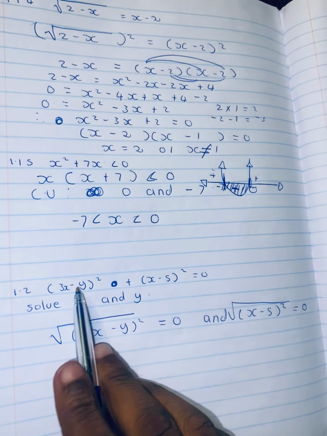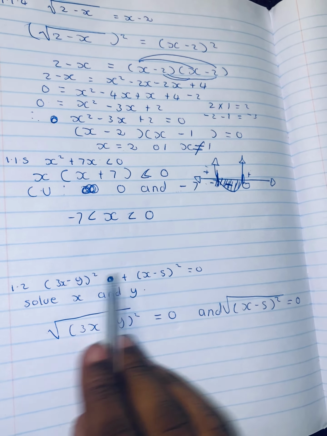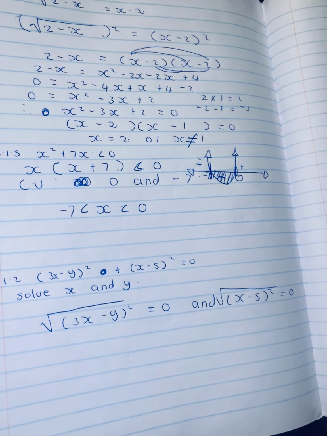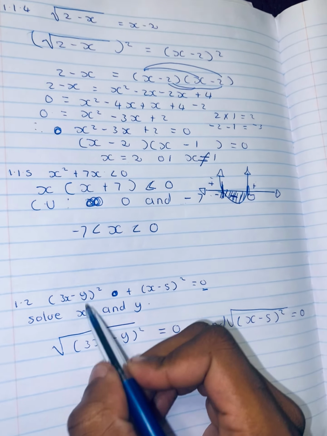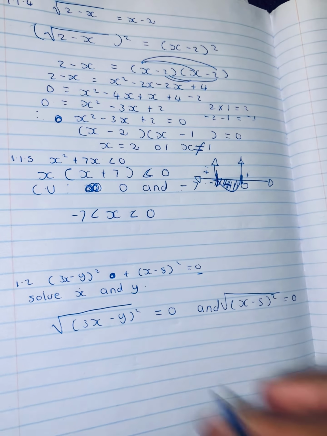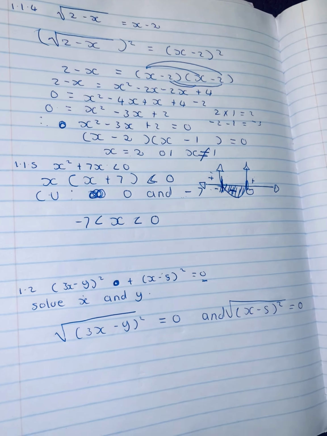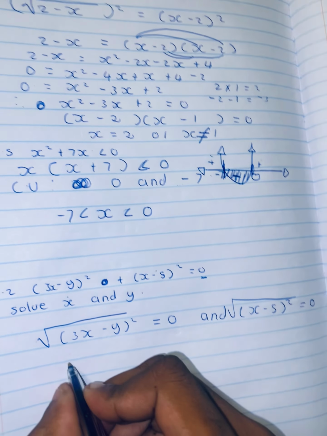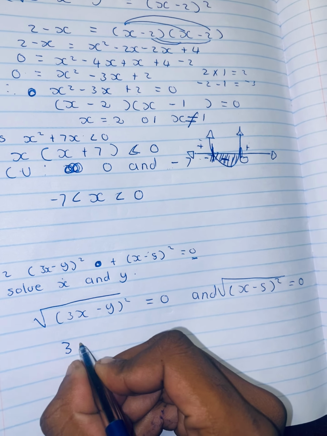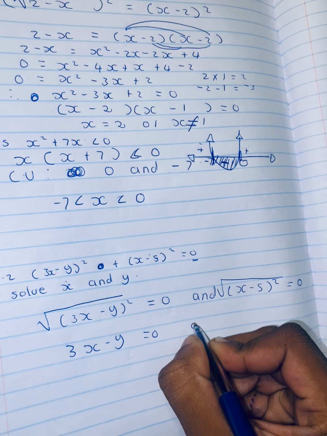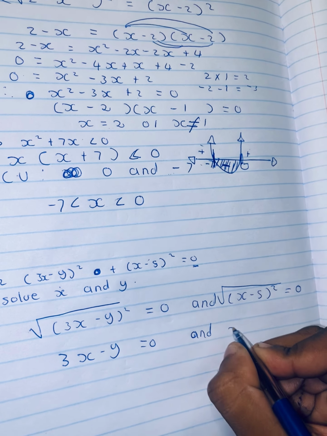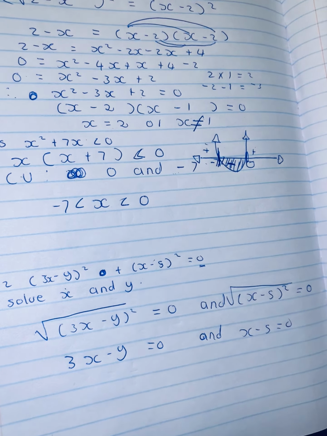Why? Because the squares of those things are equal to 0 or must be positive. But since ours equals 0 here, then we assume that this equals 0 and this equals 0. The root of this equals 0, the root of this equals 0. So in that case, we are going to have 3x minus y equals 0, and x minus 5 equals 0.